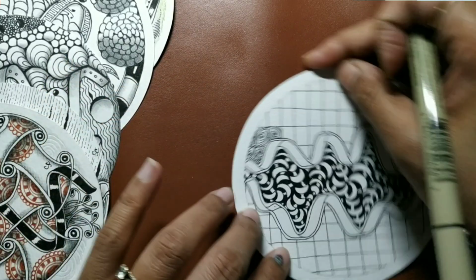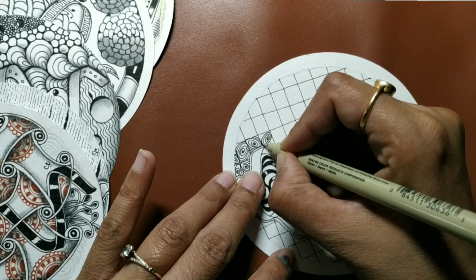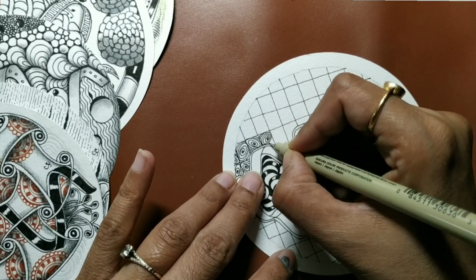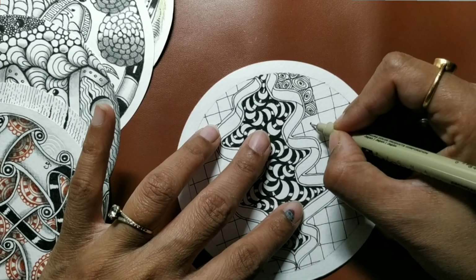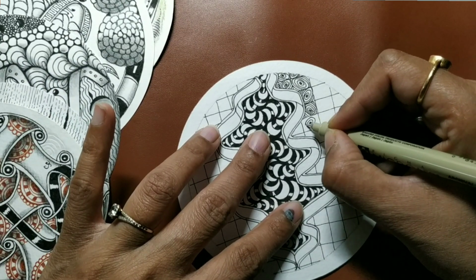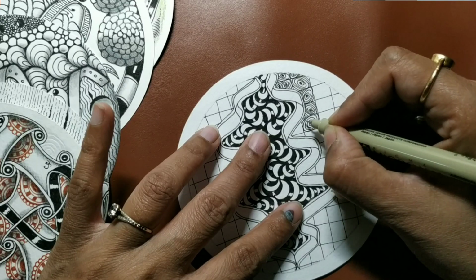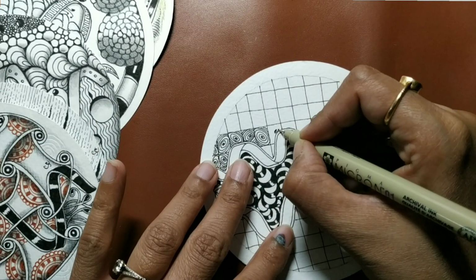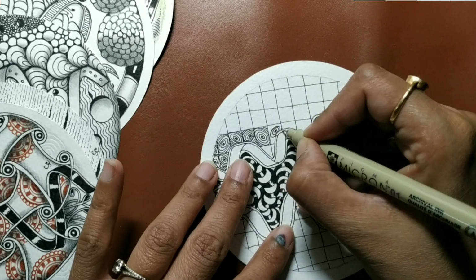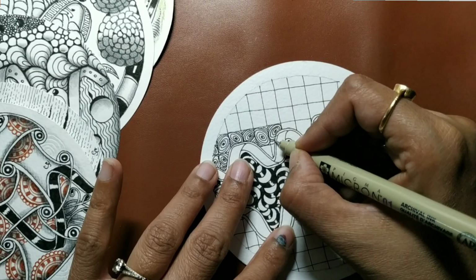like this. So let's take one row, one column at a time. Right? So I'm going to continue like this. Take your time. Wherever there is a need to draw behind, do that.